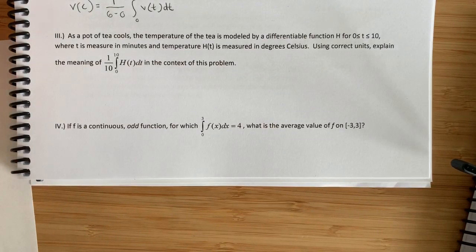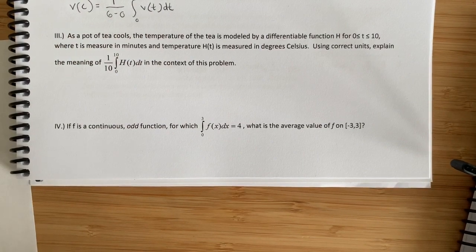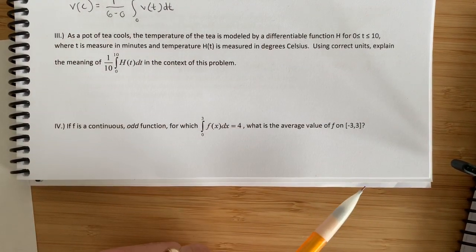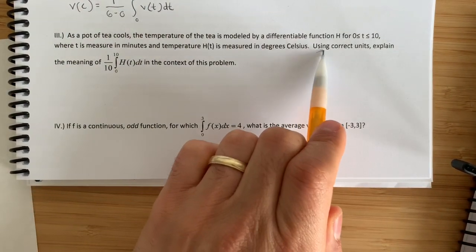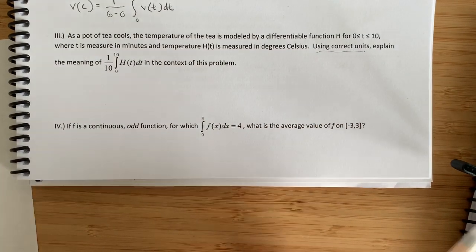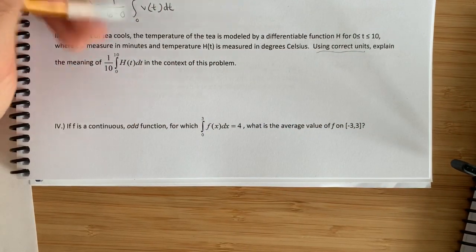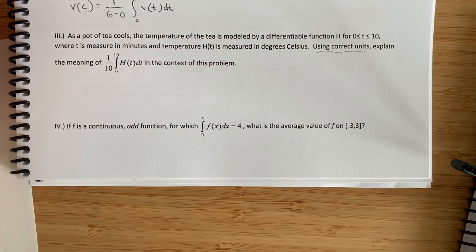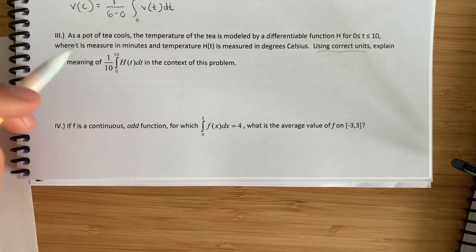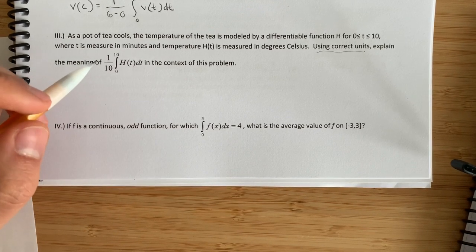All right, for number 3, as a pot of tea cools, the temperature of the tea is modeled by the differentiable function h from 0 to 10, where t is measured in minutes and temperature in Celsius. Using correct units, explain the meaning of the integral 1 over 10, h of t, dt in the context of this problem. So we're not actually solving for this, we're just writing out what this means.